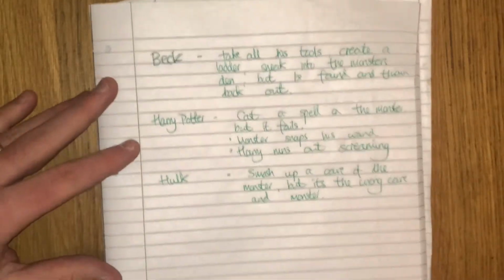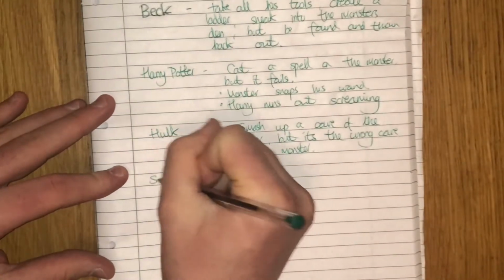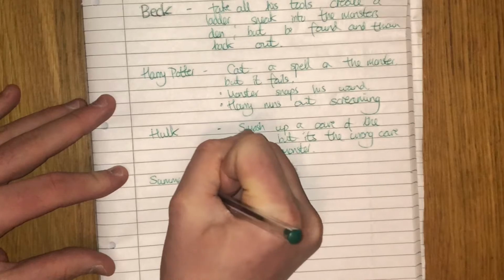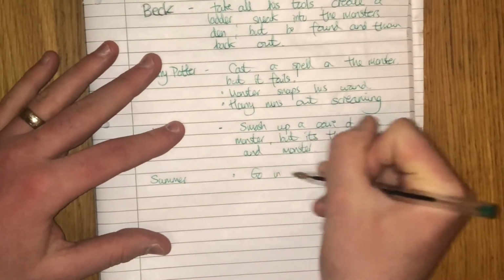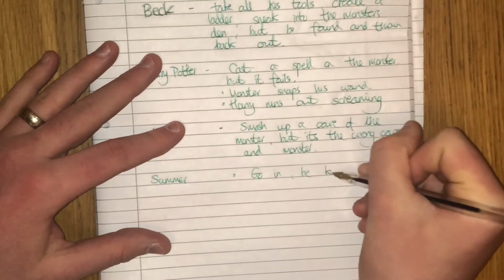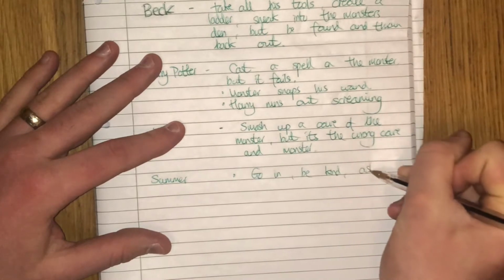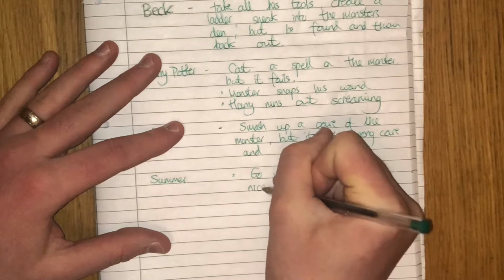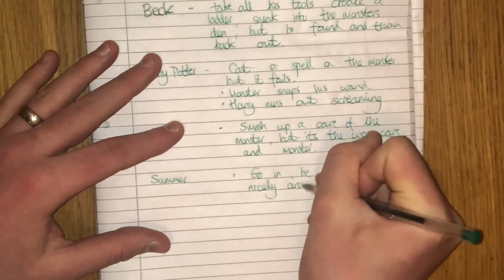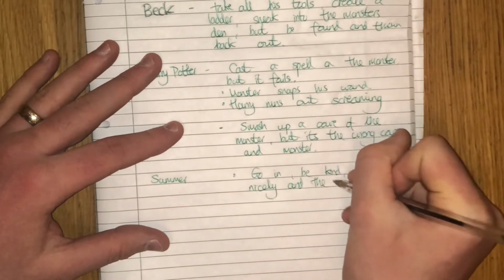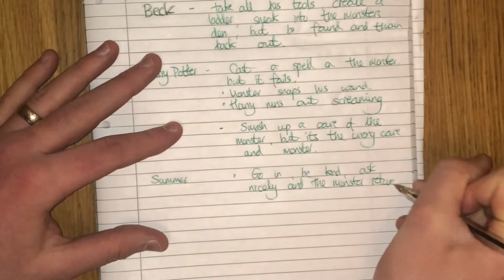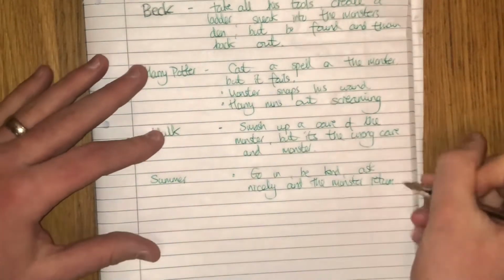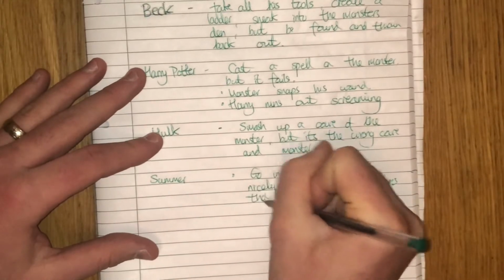And then my final character is going to be Summer from Wonder. And Summer is going to go in, be kind, ask nicely, and the monster will give it back. Okay? So this is my real basic plan of how it's going to look.